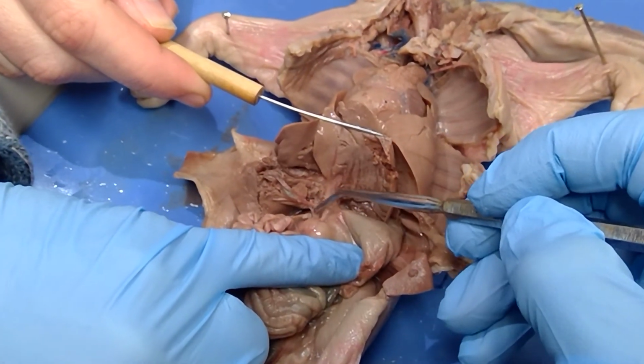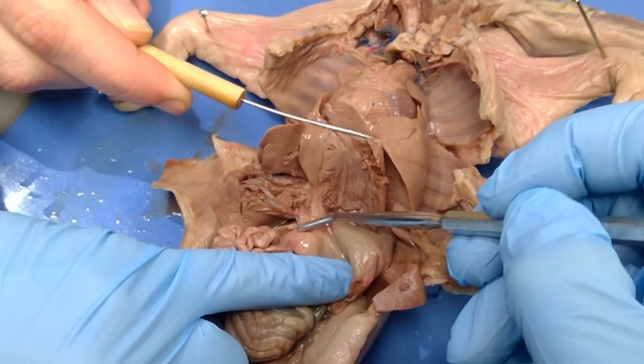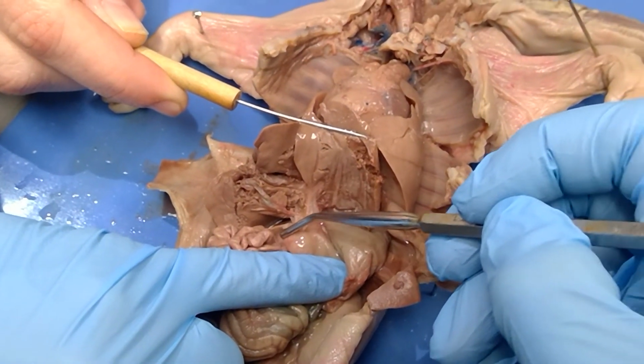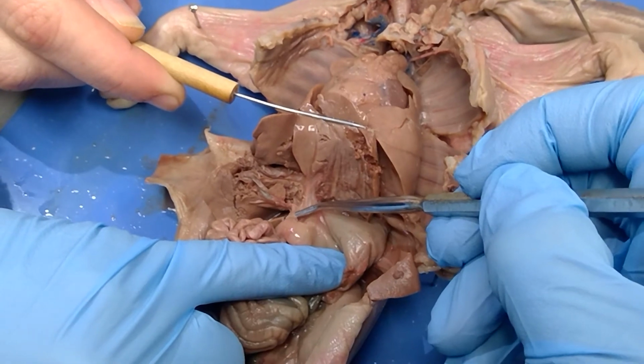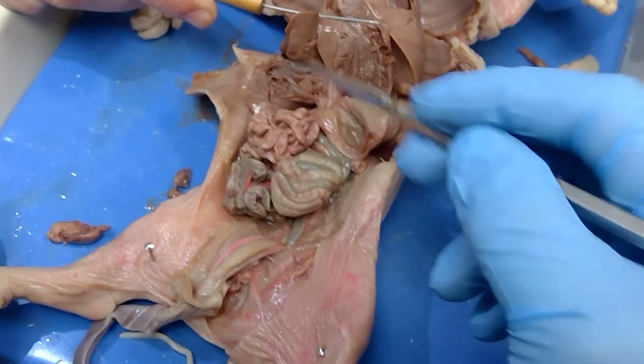And this right here is the common bile duct. And see, it's emptying into, this right here is the pyloric sphincter, so that would be the very first part of the small intestines. Okay, and then you can see your small intestines is curled up still, nobody cut it apart.